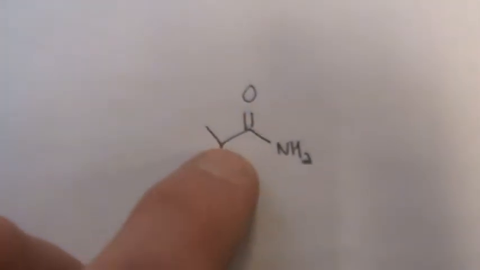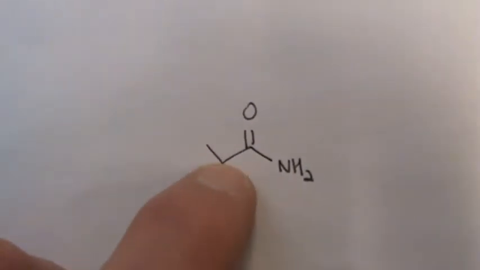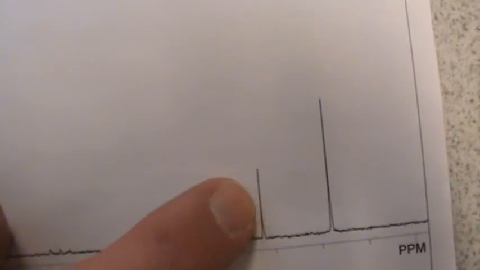And just like before, for carbons, you expect 1 for the methyl groups, 1 for the methine, and 1 for the carbonyl. The carbonyl is out at 177 yet again. You have the shorter methine carbon, and that's your 2 methyl groups right there. So that takes care of that.